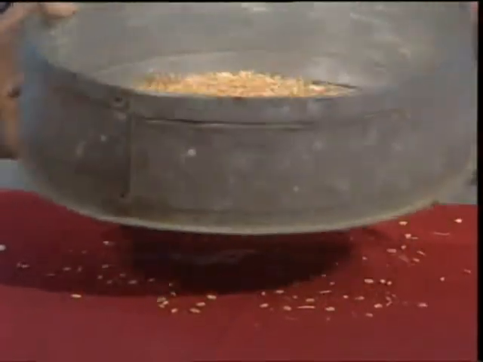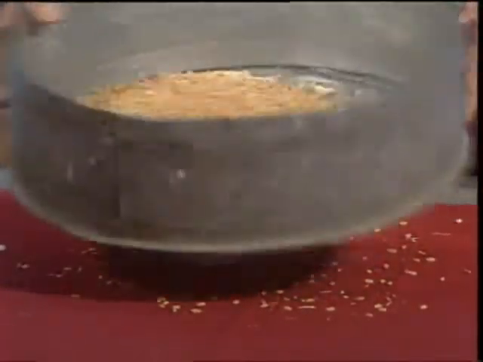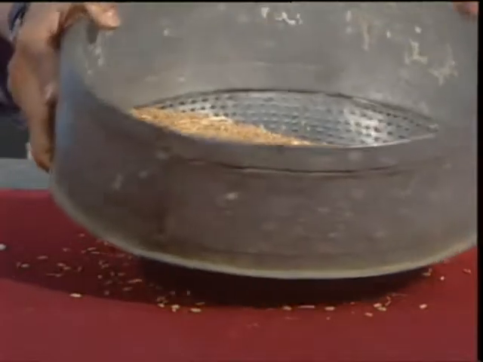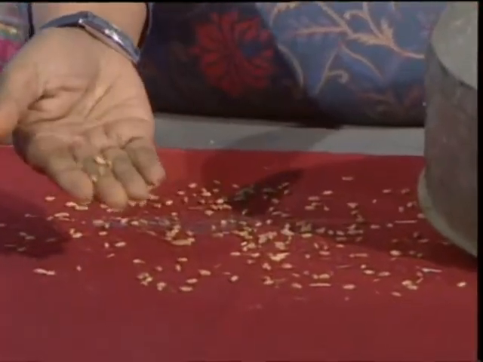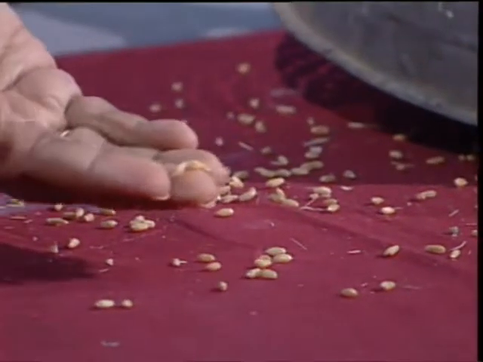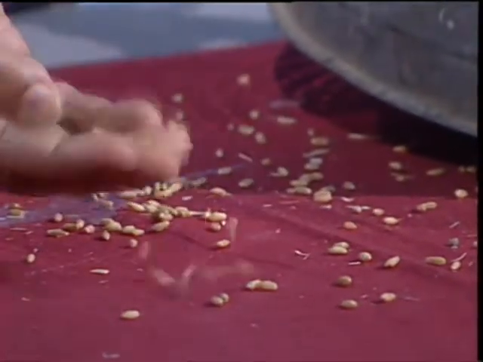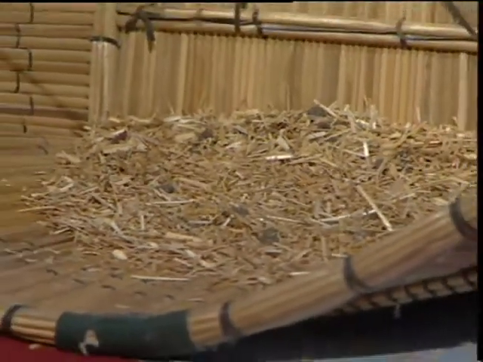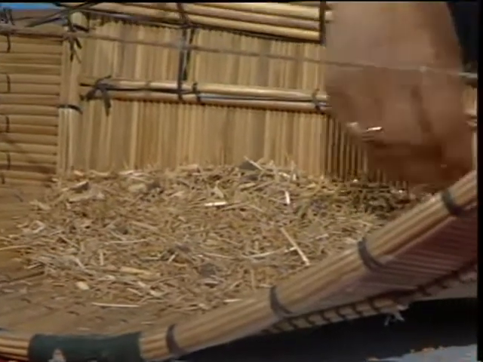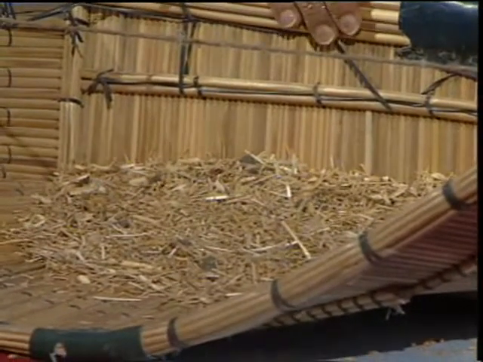What you get is some kind of husk which has come out along with the wheat grain. Again, these are small sized wheat grains, which, if we don't want to put them in our wheat flour, can be separated out. And this is the wheat sample, which, if you can see, has got a lot of husk, and it also has certain sand pieces which you can't see.